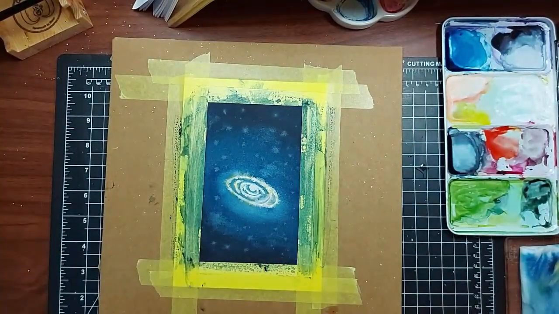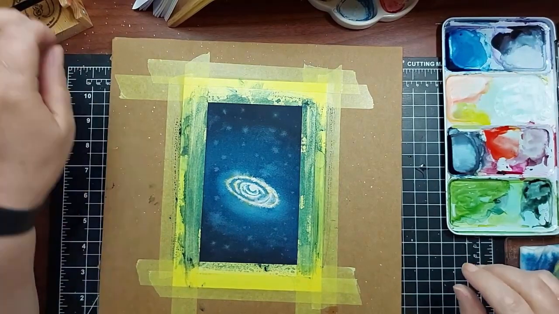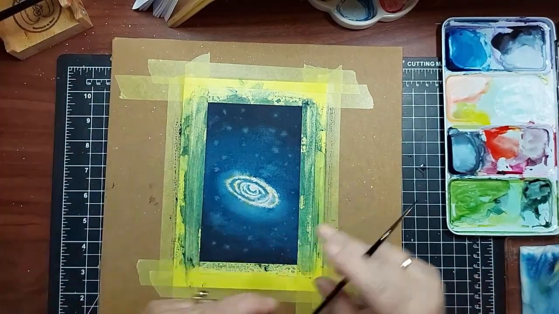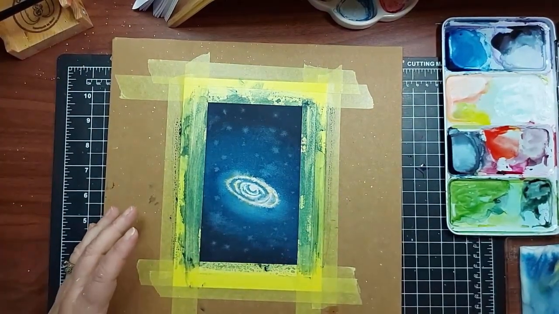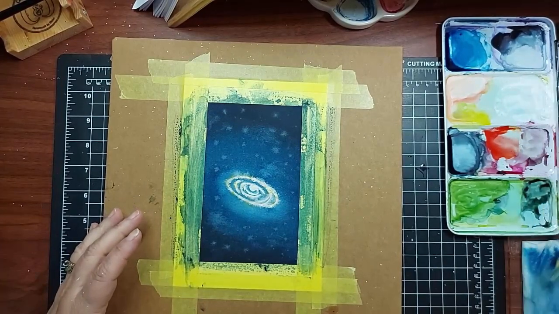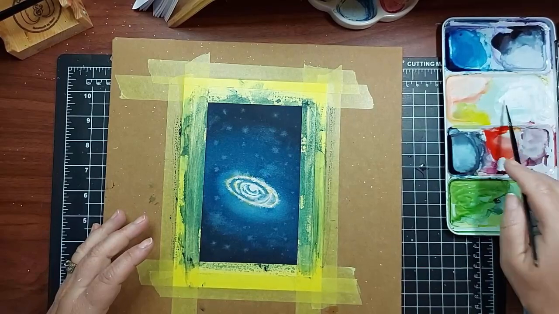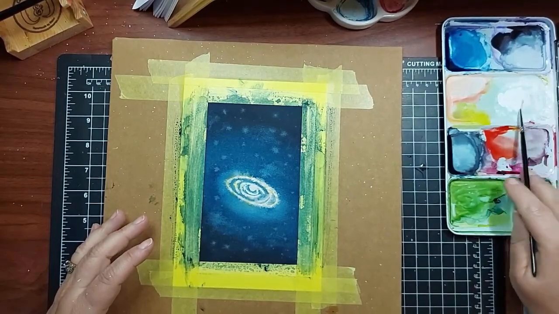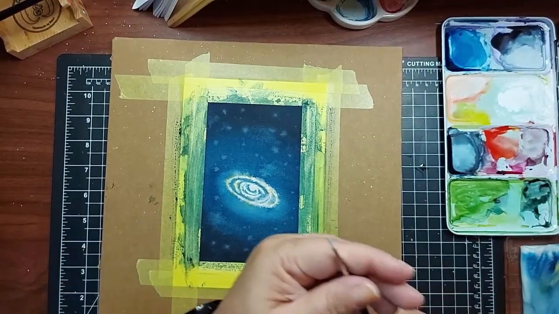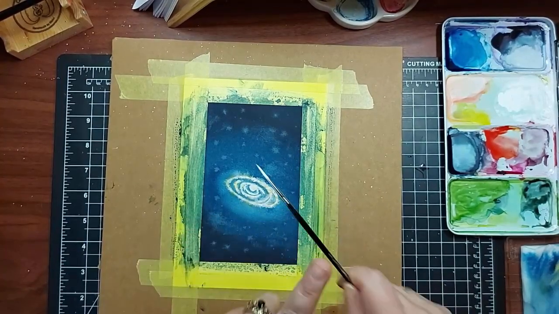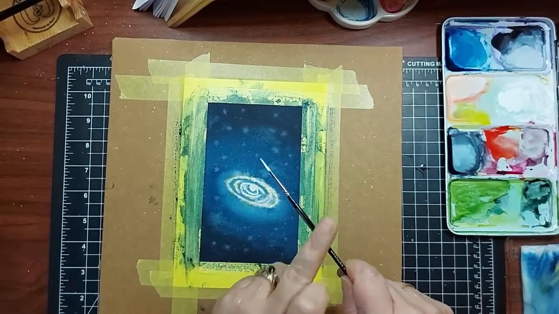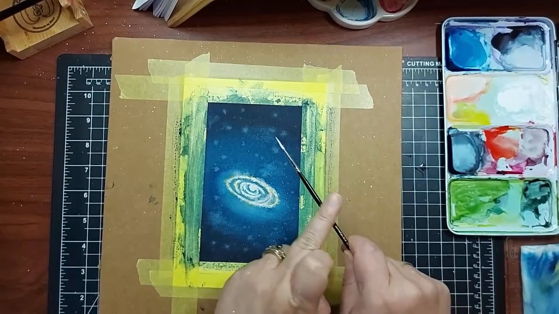All right. Lots of tiny little white stars. And I think we're going to call this done. Grab some more white. Take the water off my brush and small stars.